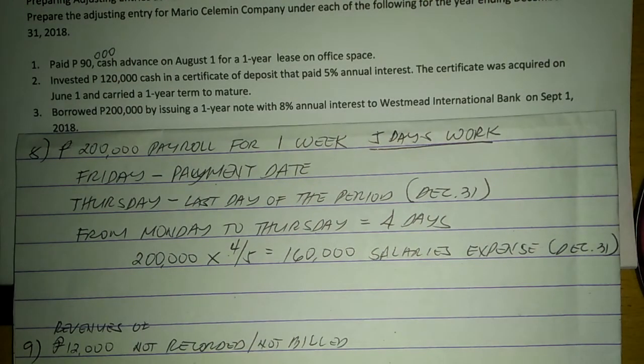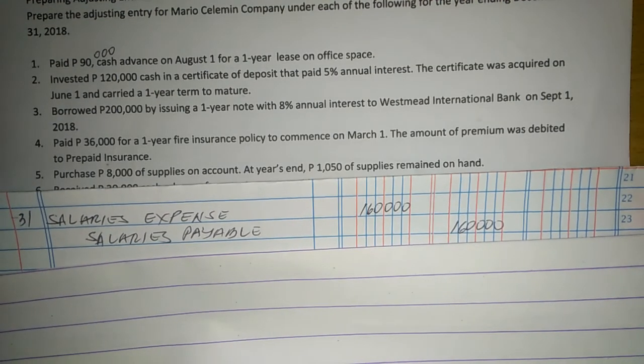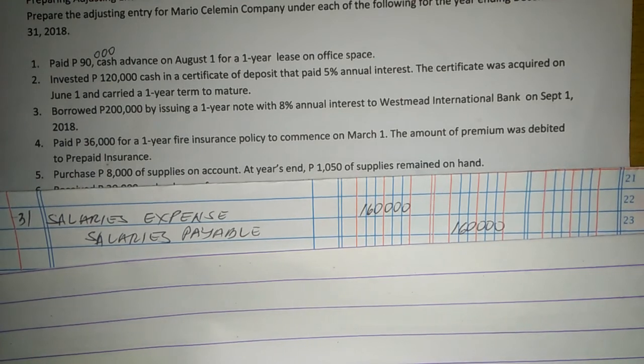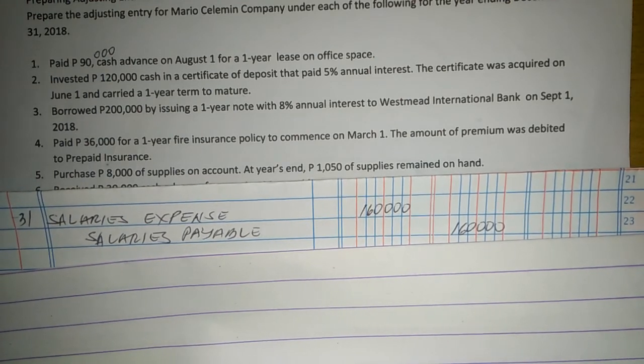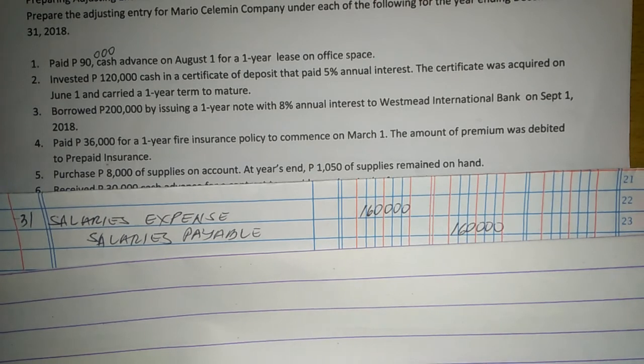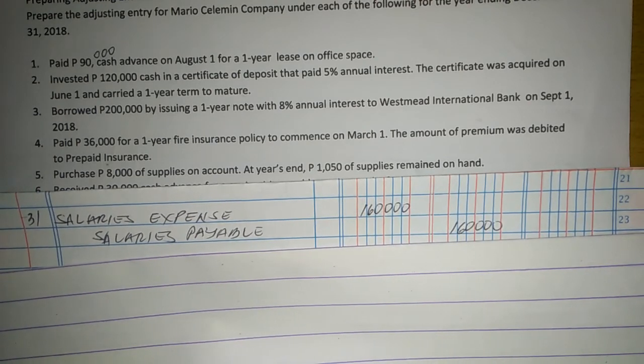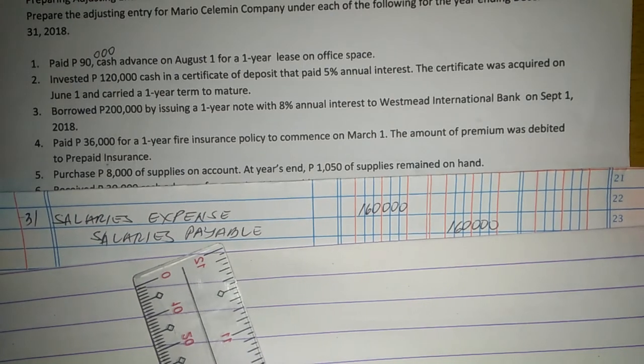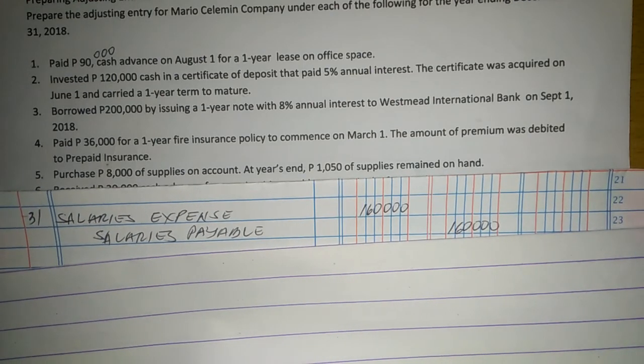Salary expense, December 31, which is Thursday, 160,000. Adjusting entries, debit salary expense, 160,000, and credit salaries payable. Salaries payable, sa Friday pa babayaran. Okay?